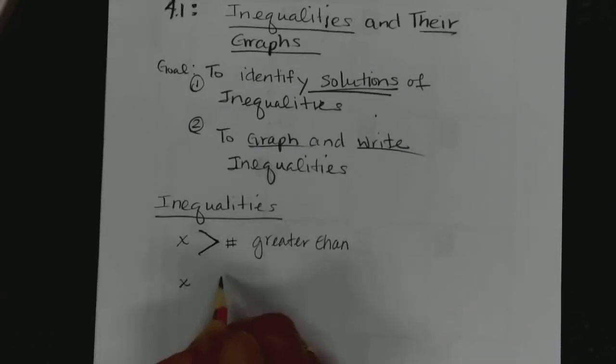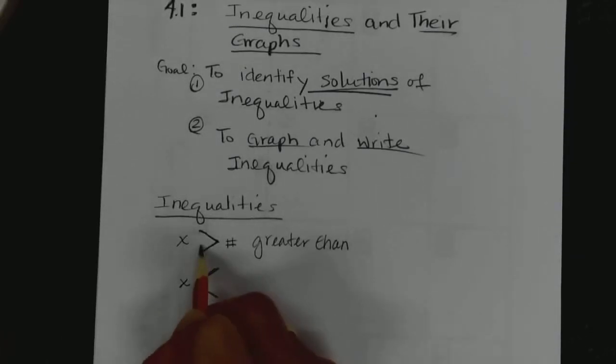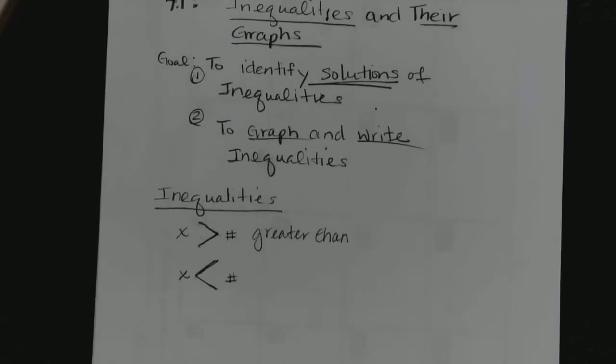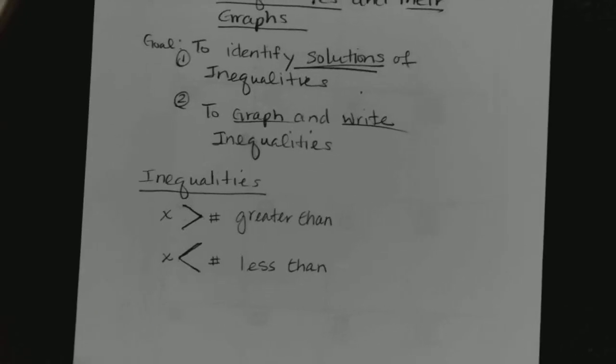Or if I had an x here, now this time the symbol is pointing the other way with the pointy end. Remember, open mouth is the greater than side, pointy end is the less than side. So now the pointy end is toward the x, and when you read the symbol, you read it as less than. It'll eat the bigger number. It'll eat the bigger thing.